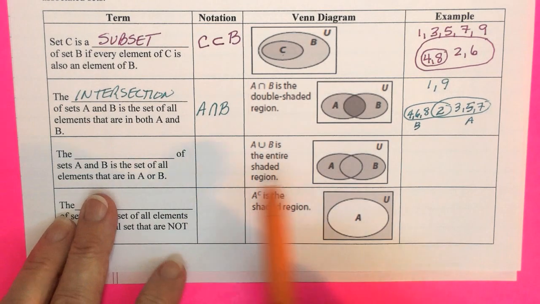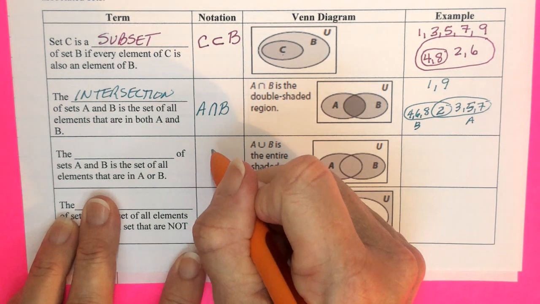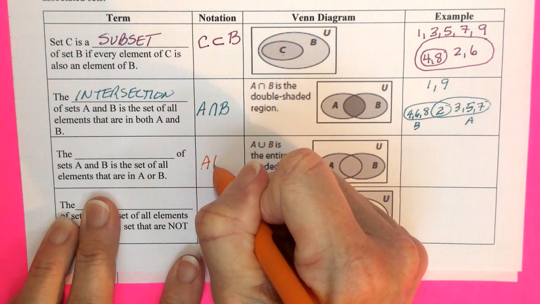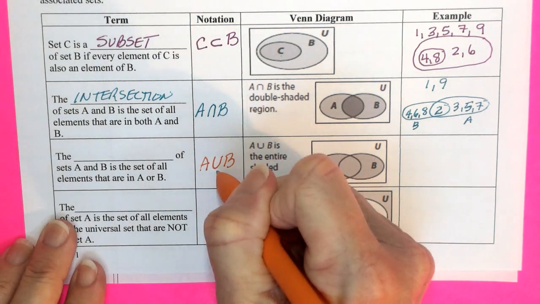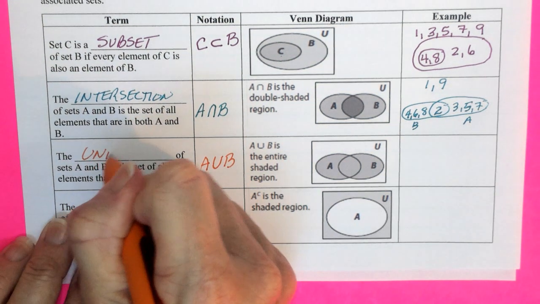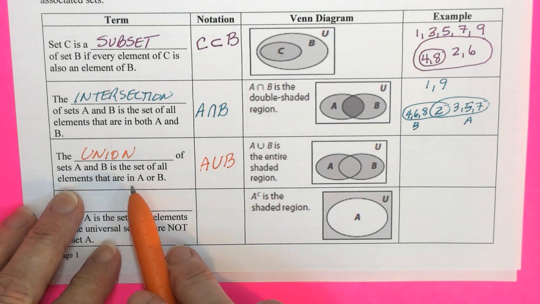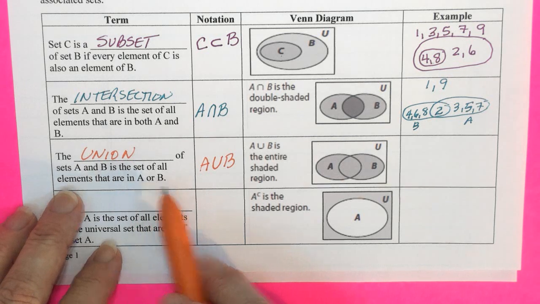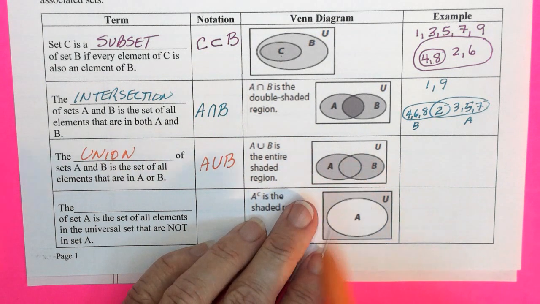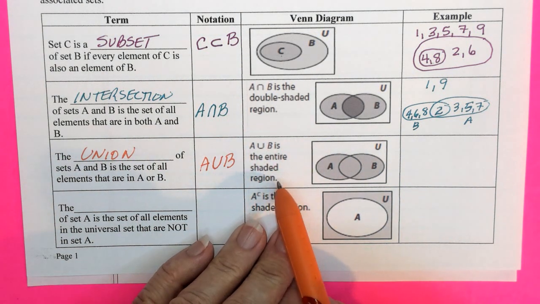The next thought I want us to consider is when we do A, we do the letter U, B, and this is A union B. So I'm going to write the word union. The union of sets A and B is a set of all elements that are in A or B. So again, we have A union B is the entire shaded region.